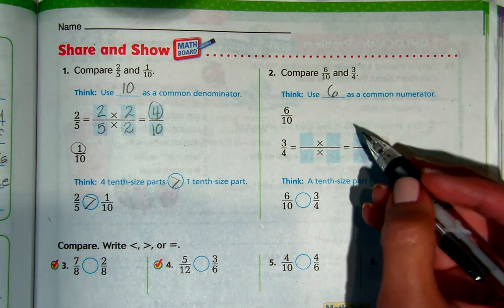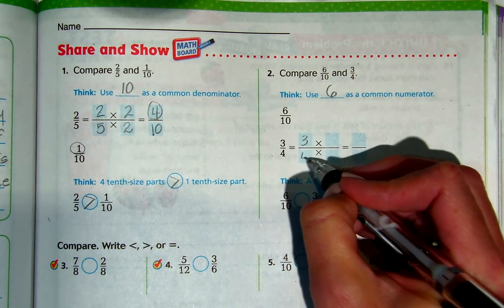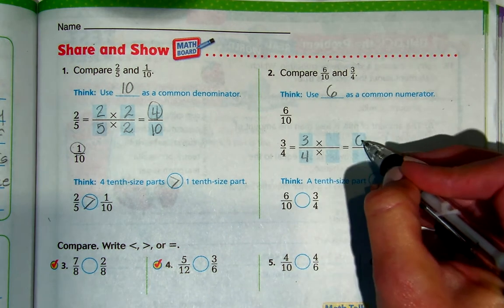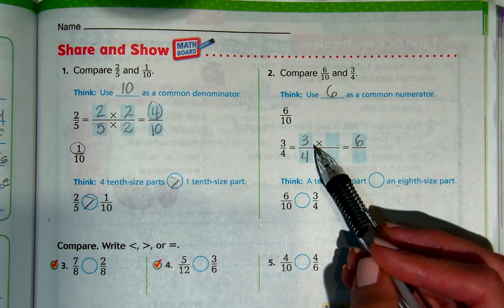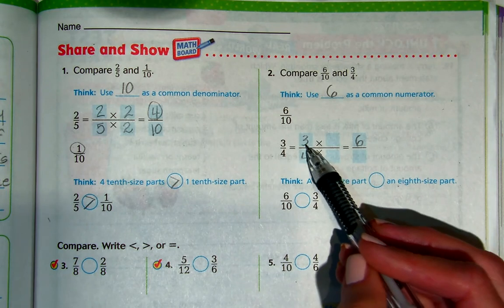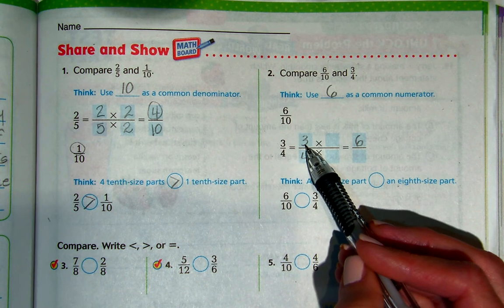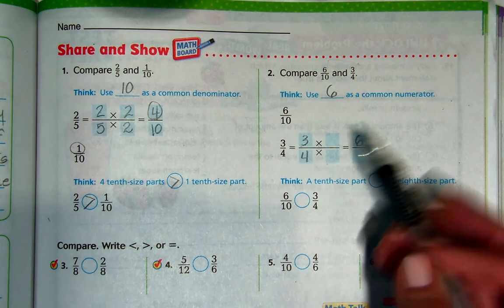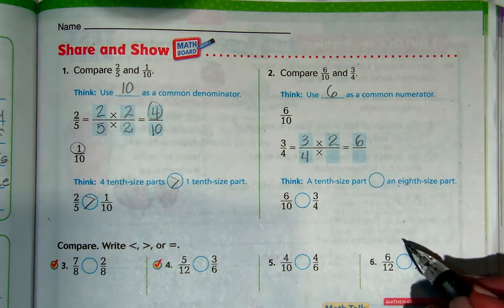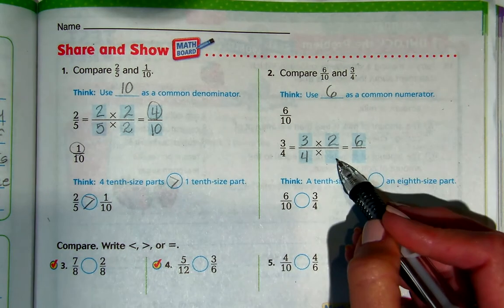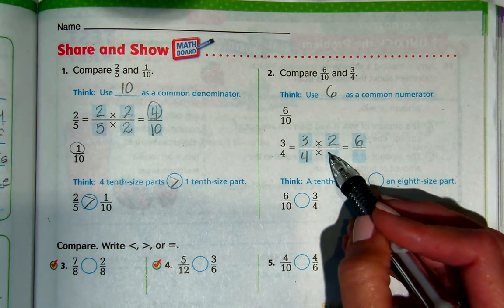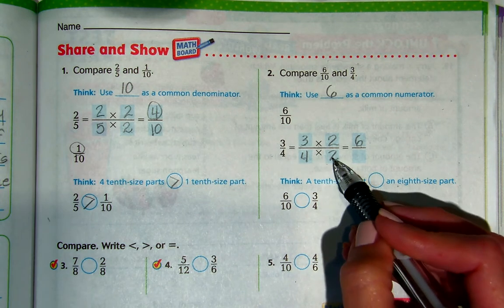I'm going to take my 3/4, I'm going to put my 6 here, and then I'm going to think, I need this numerator of 3 to be 6. And so 3 times 2 is going to give me 6. So I have to do the same thing to my denominator that I did to my numerator. I'm going to multiply it by 2. So 4 times 2 is 8.